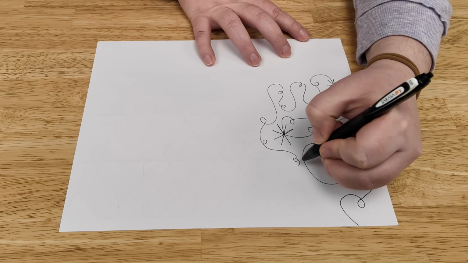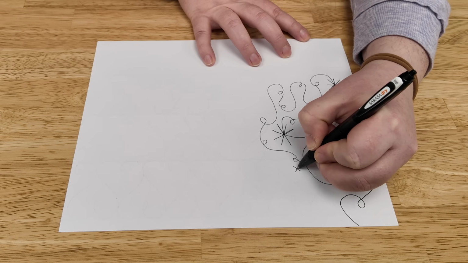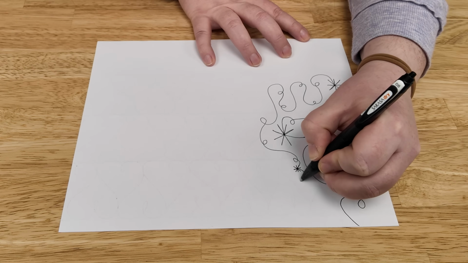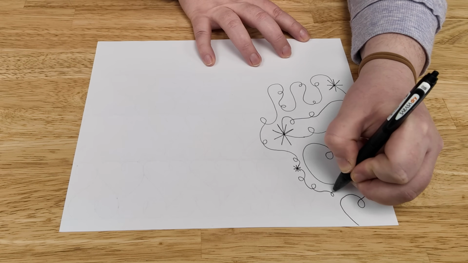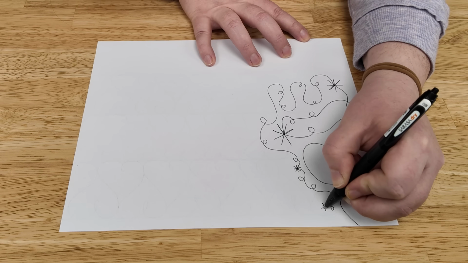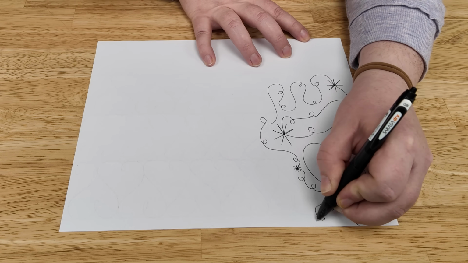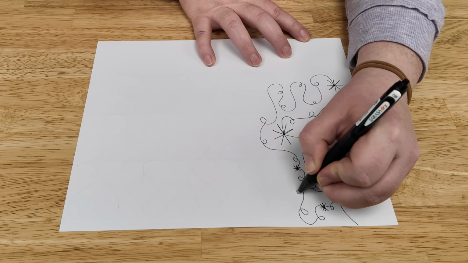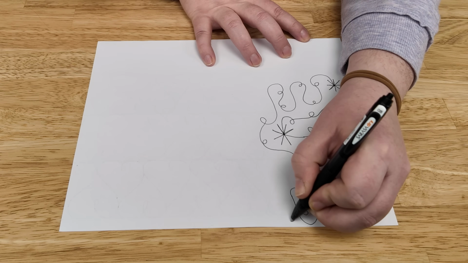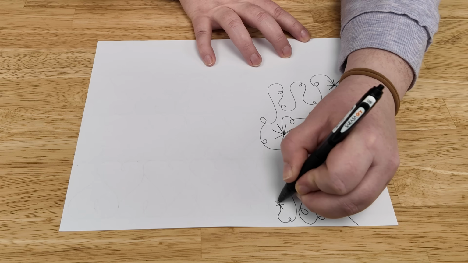You can do different sizes. So let's say you just want to include some little ones. Let's just do some little ones here like that. And we'll come back out. We'll come over here. Let's do another little one. Just like that. Continue going. Another little one.